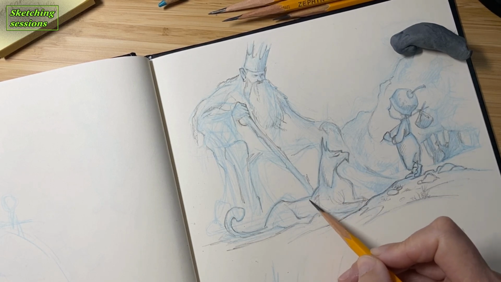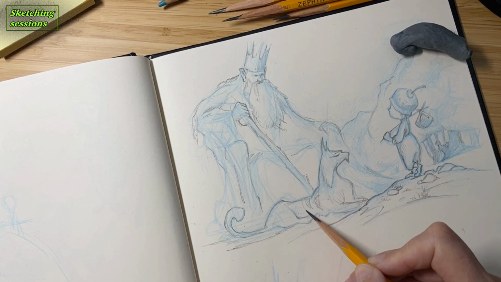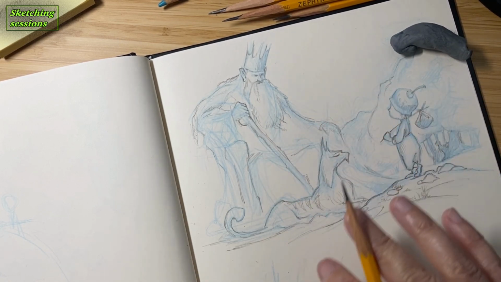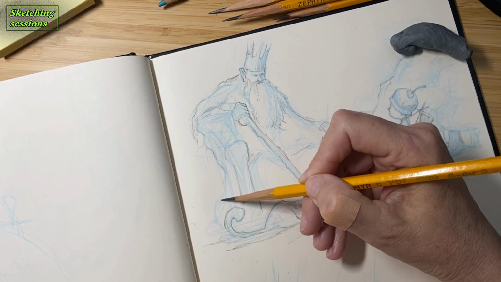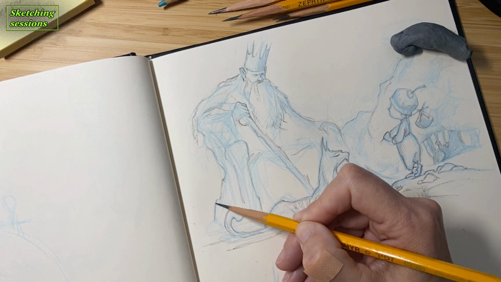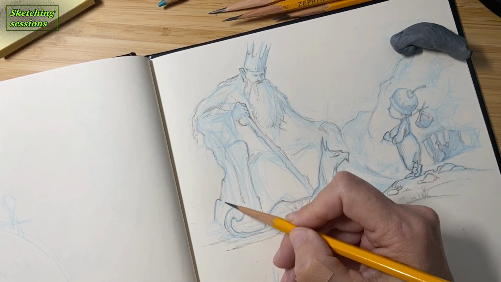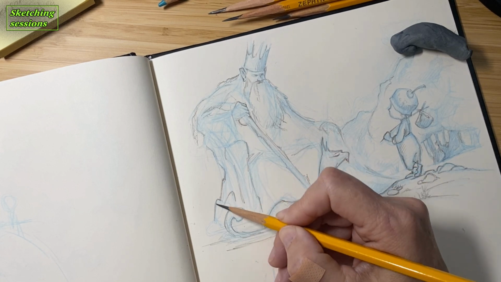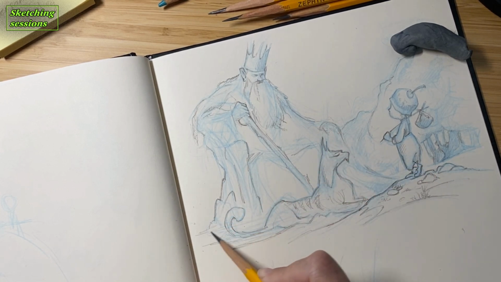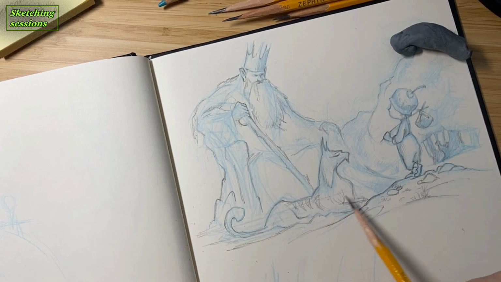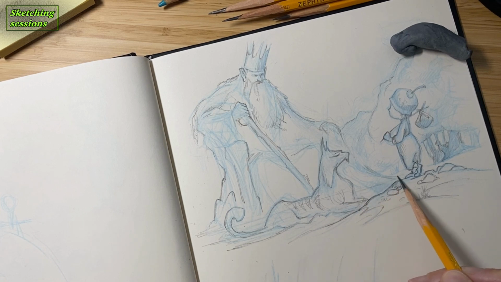Maybe I would add some stripes here, maybe not, who knows. And this is far away, our king. He's sitting on a stone chair. I don't think chair is the right word, but never mind. It is not important. And I try to clarify to myself the level of his posture, of his sitting, where he is.